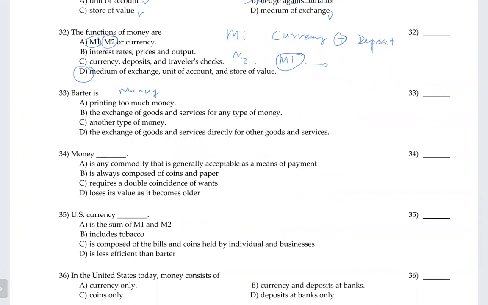So the answer is D. 34, money. The answer is A, any asset, any commodity that's generally accepted as means of payment. Okay, so here we've got commodity, but you can replace this with assets.